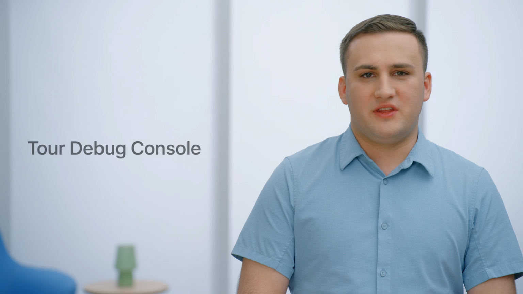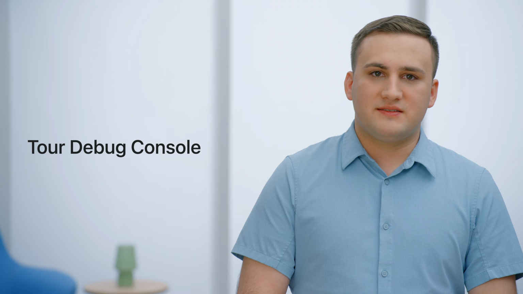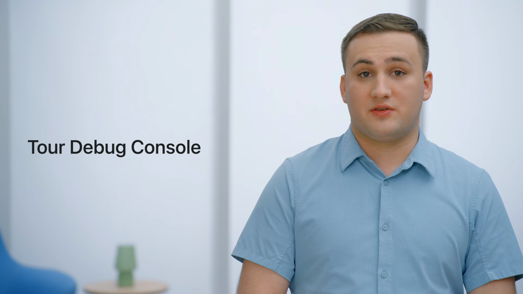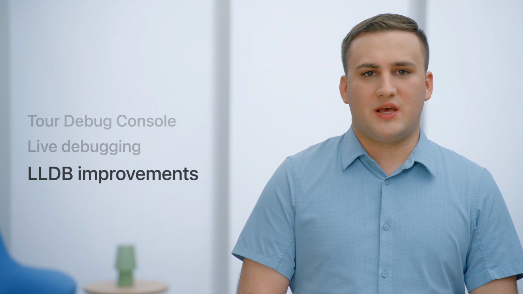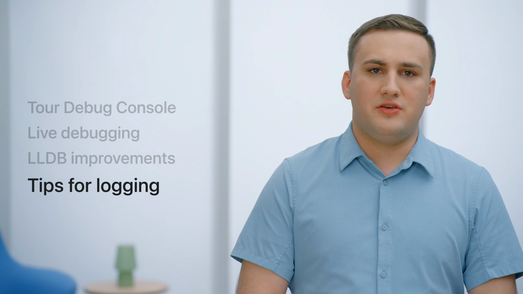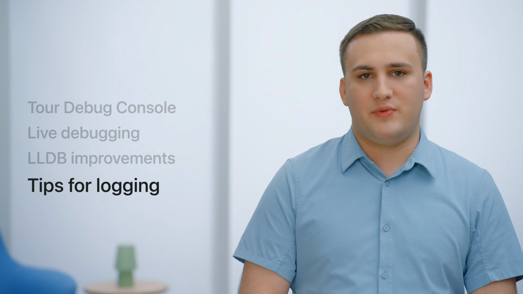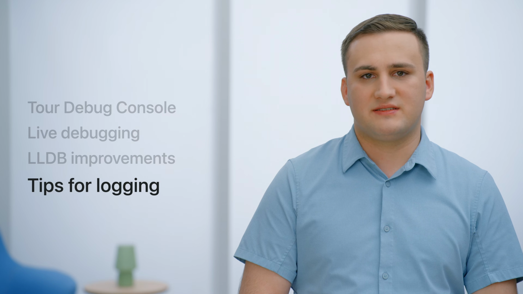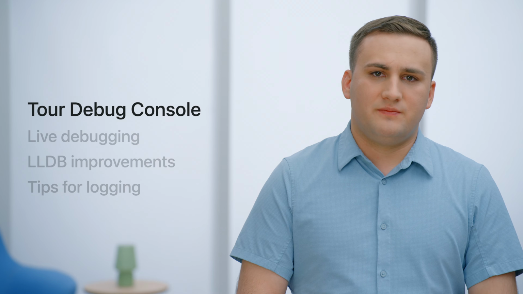Today, I'm excited to introduce to you the brand new debug console coming to Xcode 15. In this session, I'll quickly give you a tour of the debug console. Next, I'll show just how useful the debug console can be by diagnosing a real bug in my own application. Then, I'll introduce you to some improvements coming to LLDB. And finally, I'll share tips on how you can take advantage of Apple's unified logging APIs to improve your diagnostic experience. Let's dig in and go over what's new in the debug console.